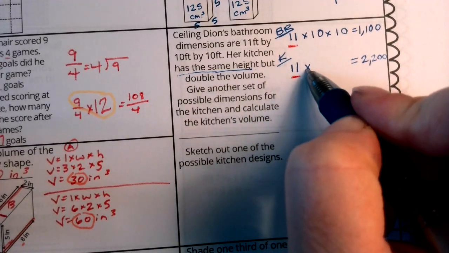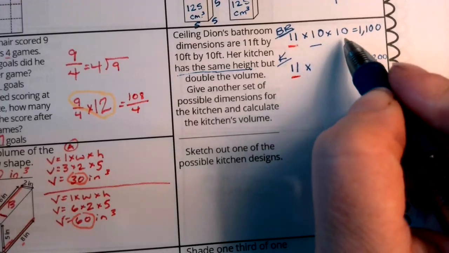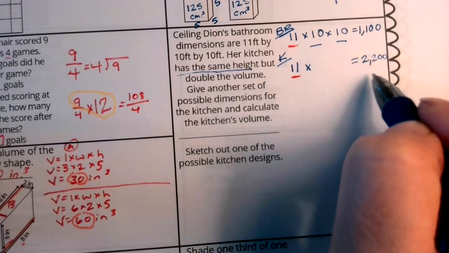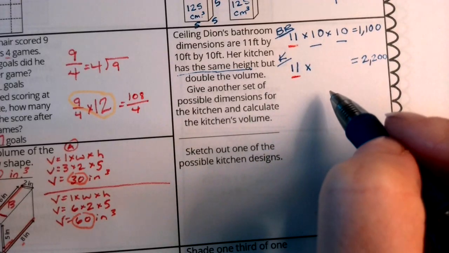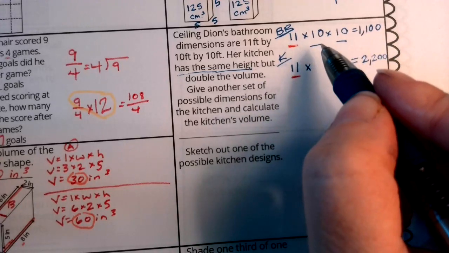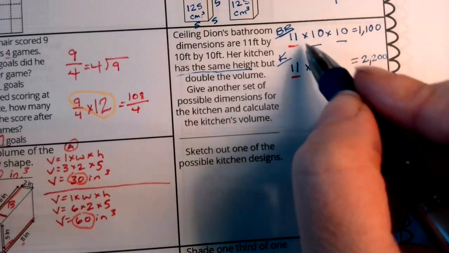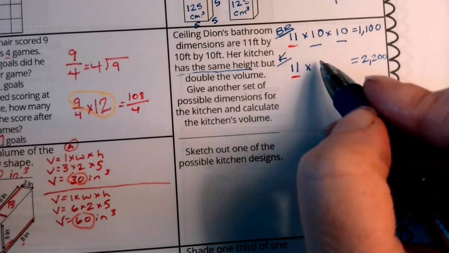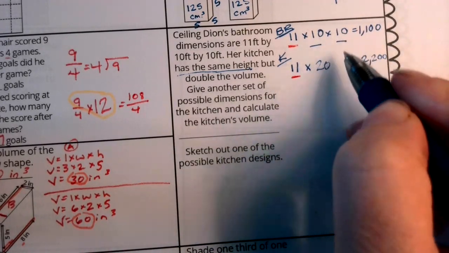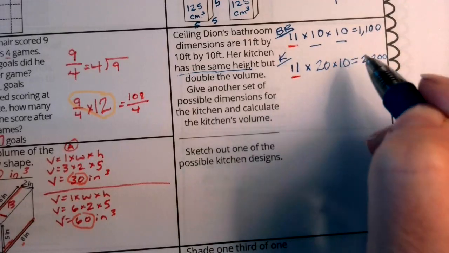So now, what am I going to do with this dimension and this dimension so that I'm arriving at double the volume? Well, what do I have to do? I have to double one of these, and the other one is going to stay the same, right? So instead of a 10 here, I'm going to double this. I'm going to make it 20. And my other dimension is going to stay the same.